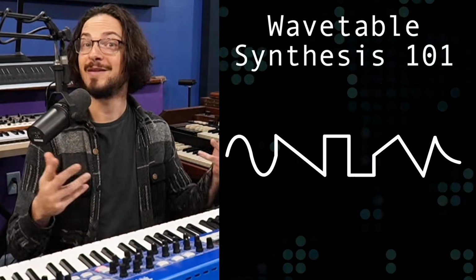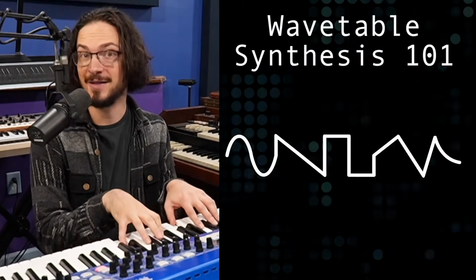Well, that's where wavetables come in. Wavetable synthesis is the basic concept that rather than an oscillator producing just one fixed waveform, like a sine wave or a square wave, it cycles through a series of waveforms spliced together. This is called a wavetable, and it gives us this evolving texture.